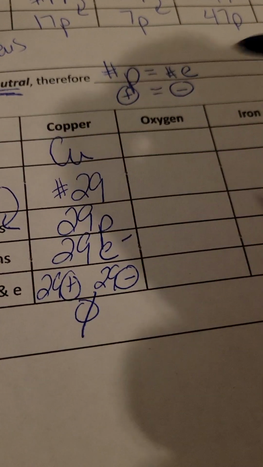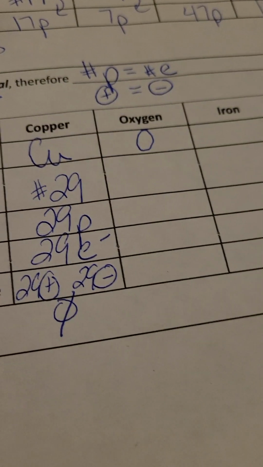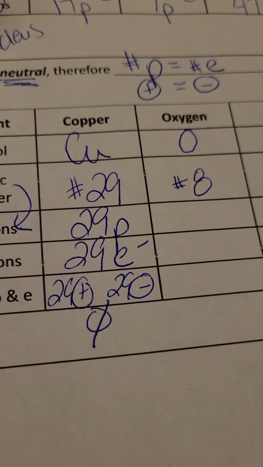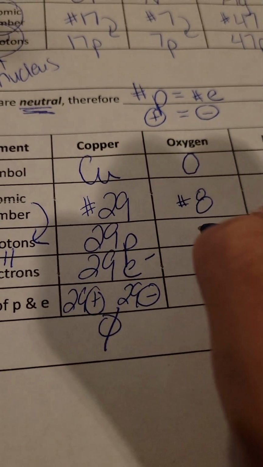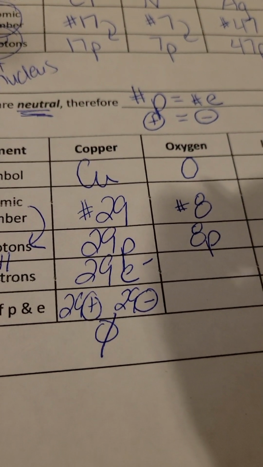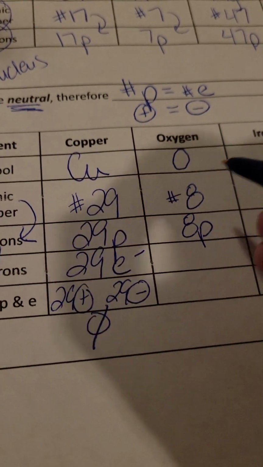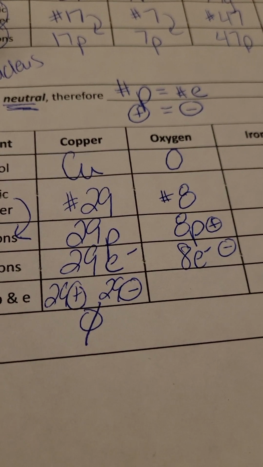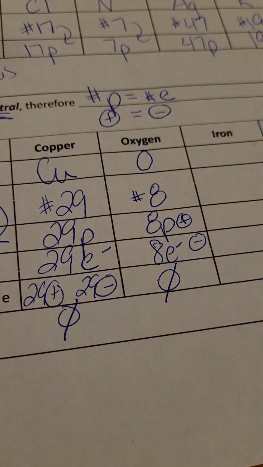All right, oxygen, capital letter O. Oxygen is number 8 on the table. So that tells us that we have 8 protons. Because it's a neutral atom, the positives have to be equal to the negatives. So that means we have 8 electrons for a net charge of 0.